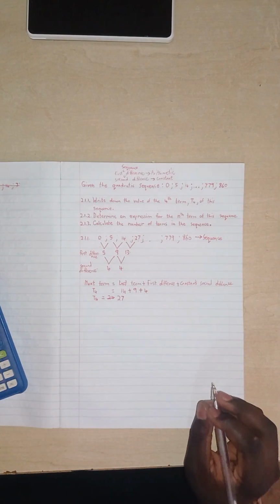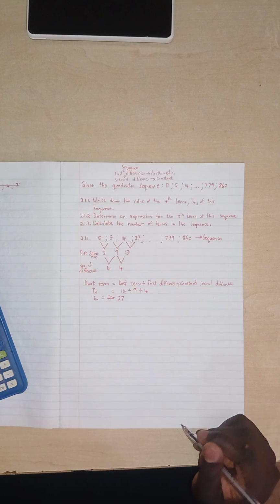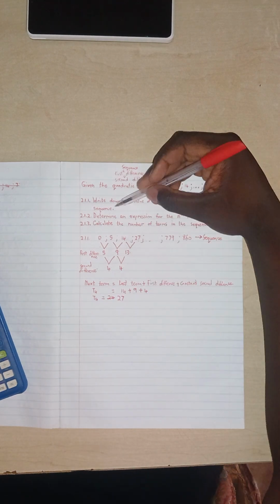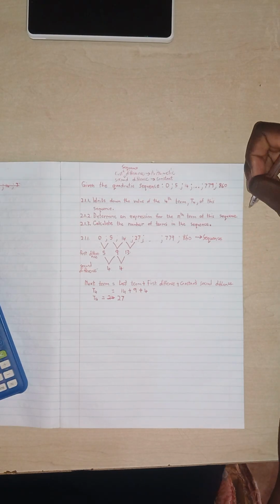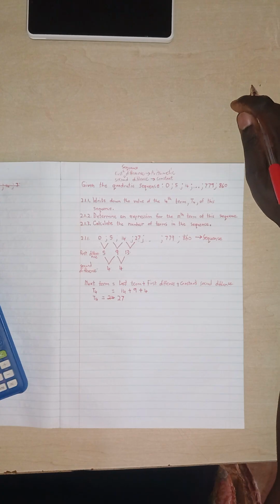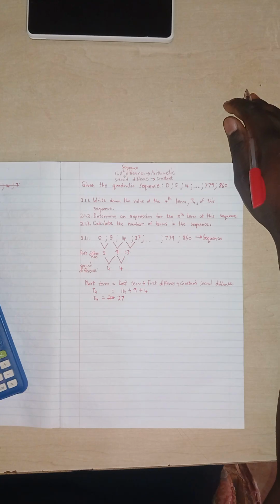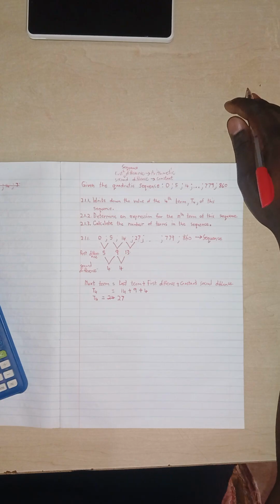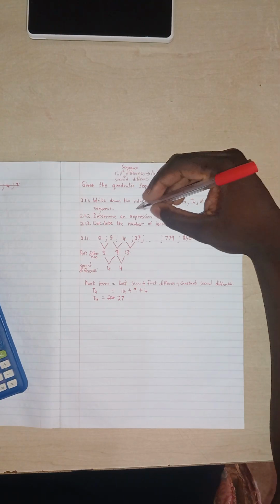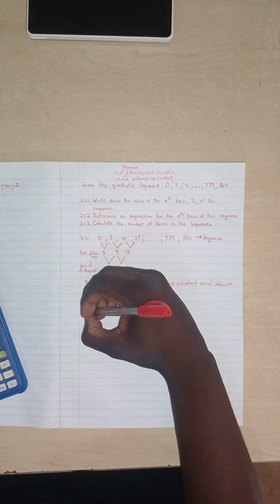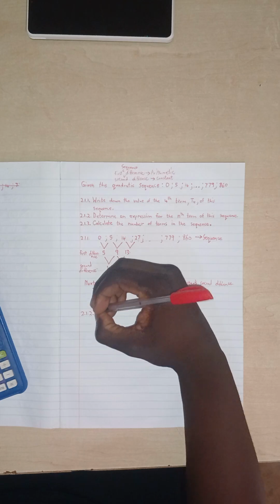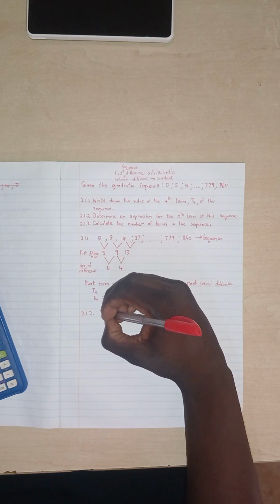So let's go for the second question. What do they say? They say determine an expression for the nth term of this sequence. Whenever they say they want an expression for the nth term of the sequence, or they sometimes say determine Tn of the sequence, they mean that they want Tn, you see.